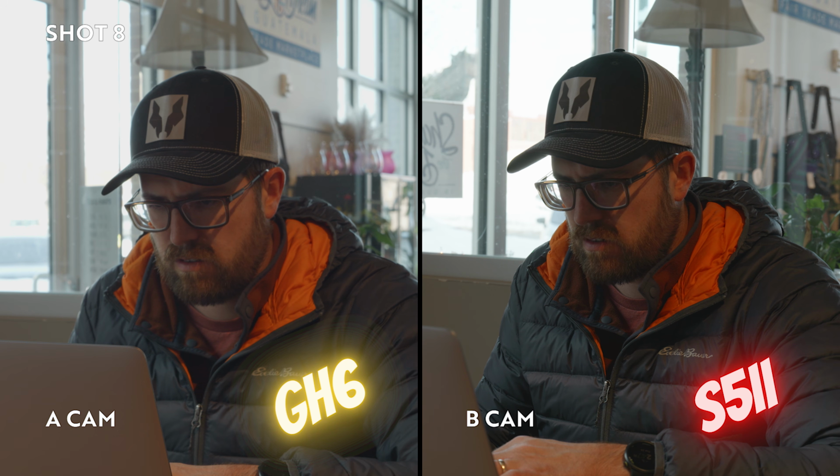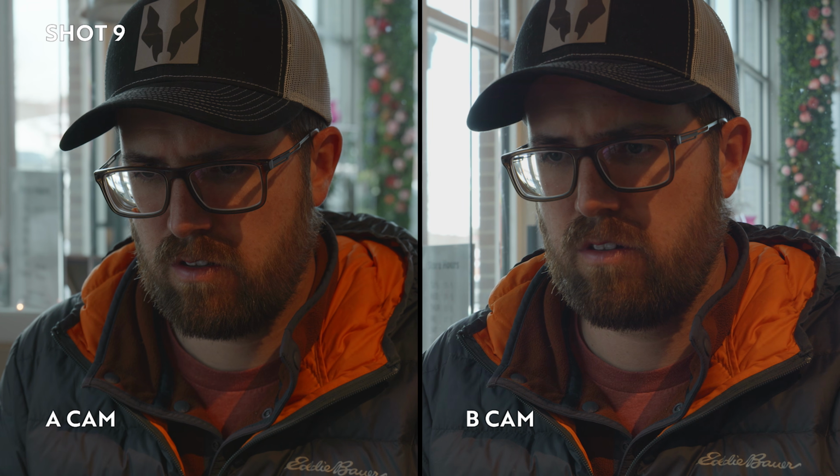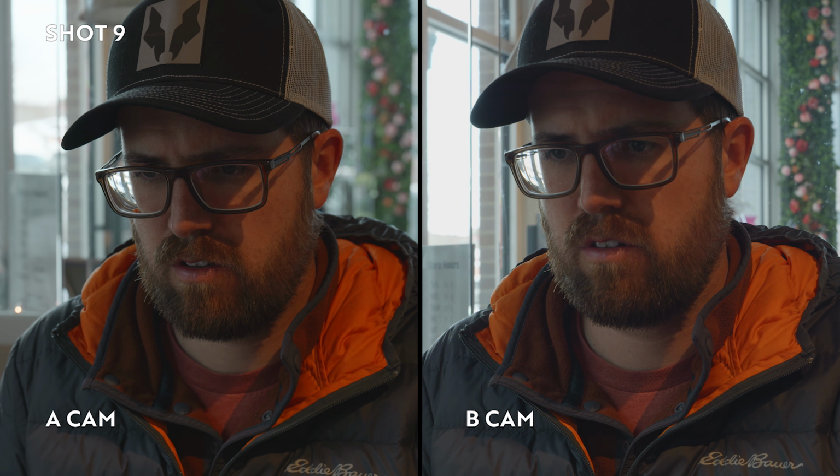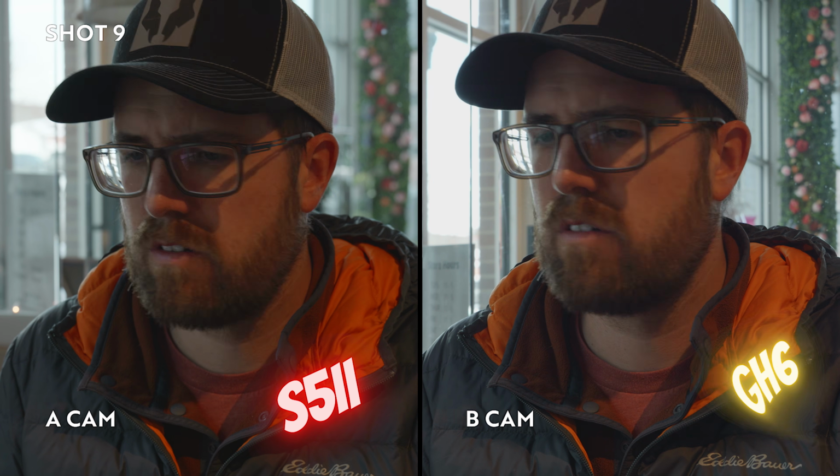I kind of wanted to see how the background window would perform on these different cameras, but honestly, that's not even really that noticeably different. And I just wanted to say thanks to my friend Luke for being in this because I got the cameras really close to his face.